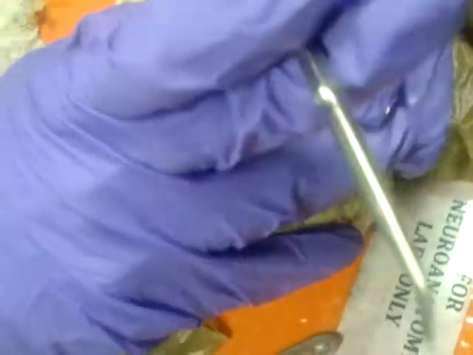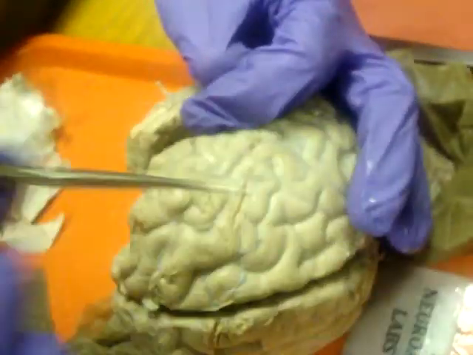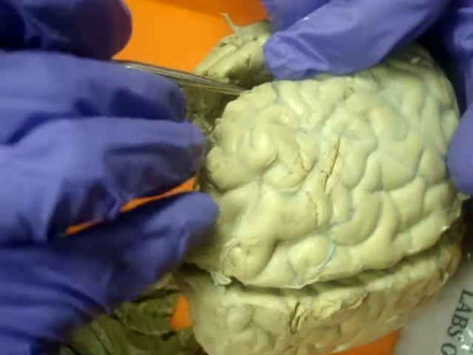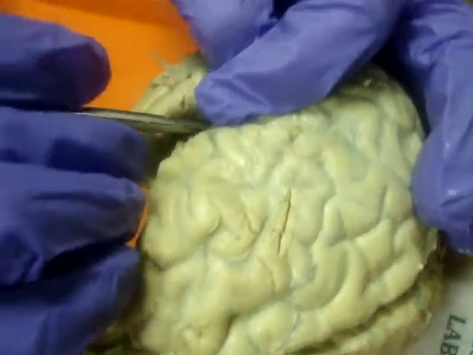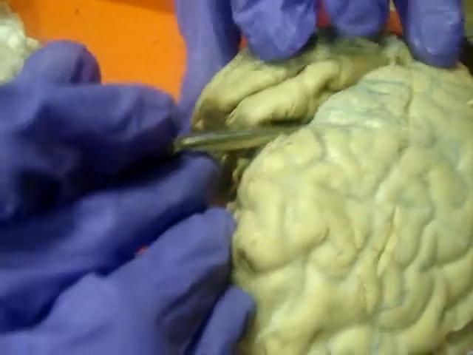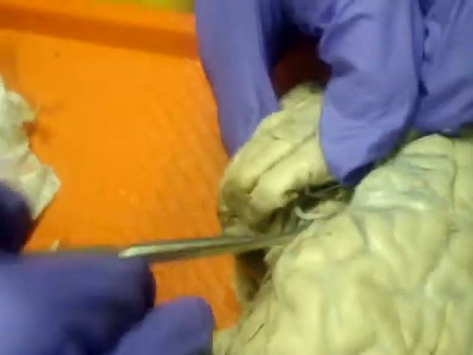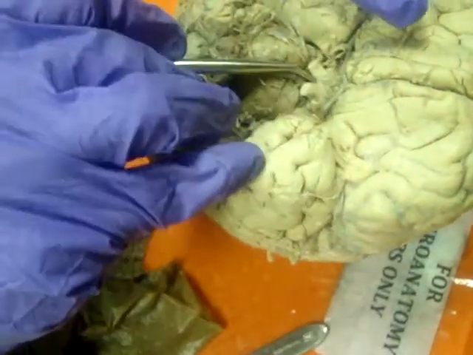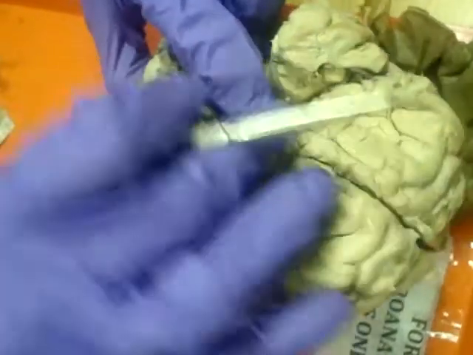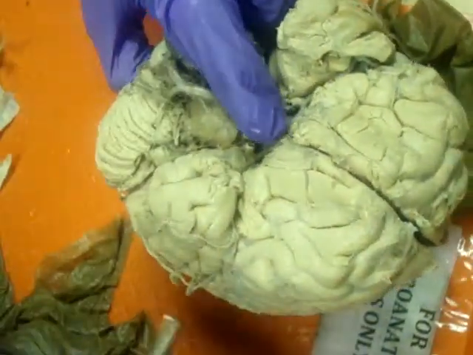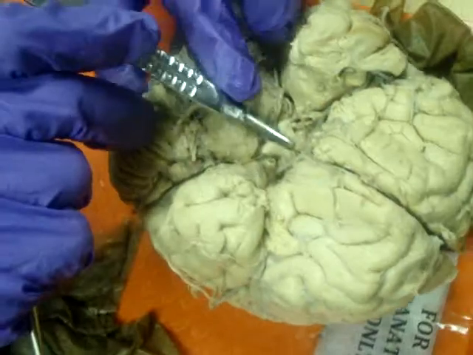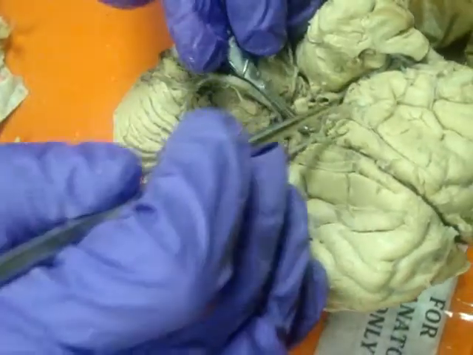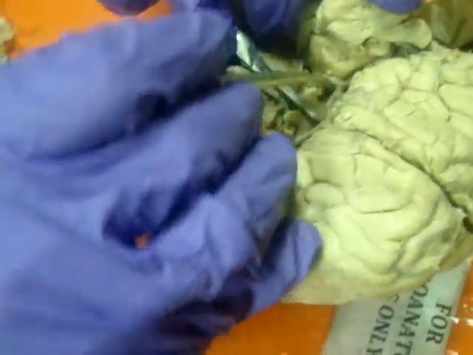Okay. So my middle cerebral artery runs in what fissure to get to the lateral surface of the brain? Lateral fissure, right? You see it over here, and you see it running in over here? Okay. So this is my optic chiasm. If I peel my optic chiasm back, you can see right behind it, the anterior communicating? Anterior cerebral. Anterior cerebral, right?